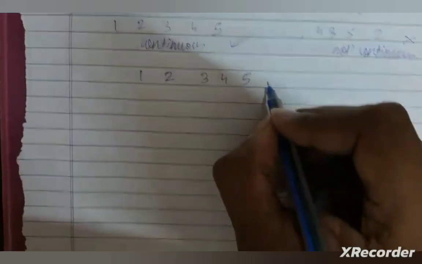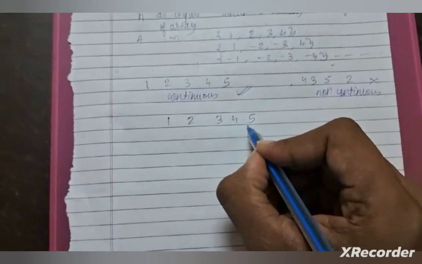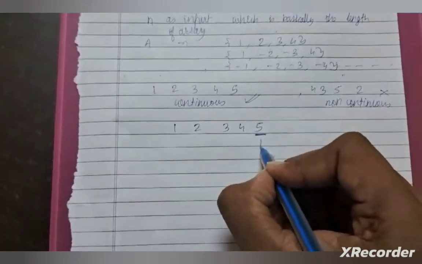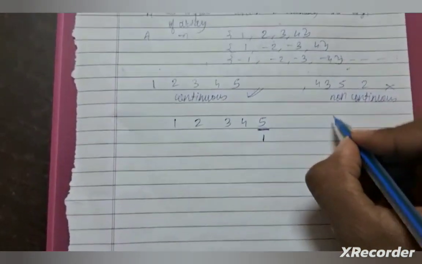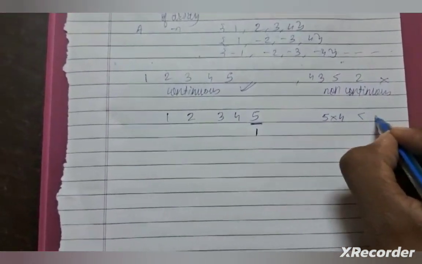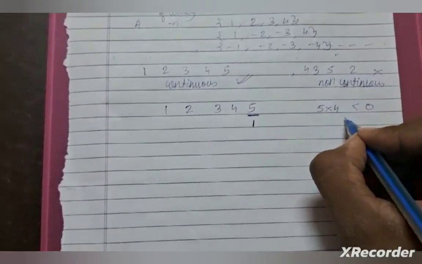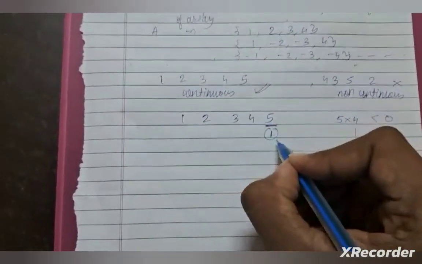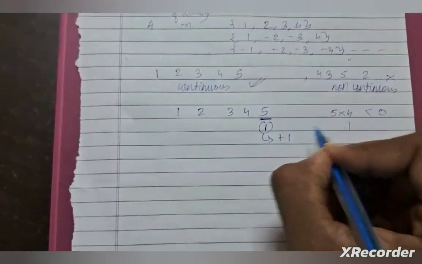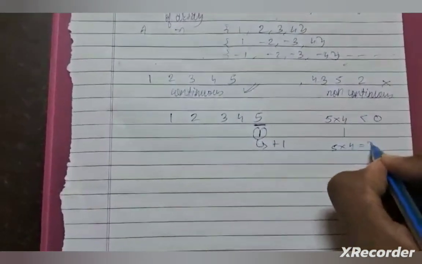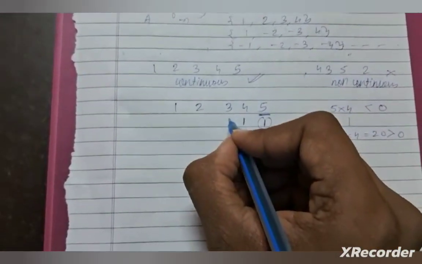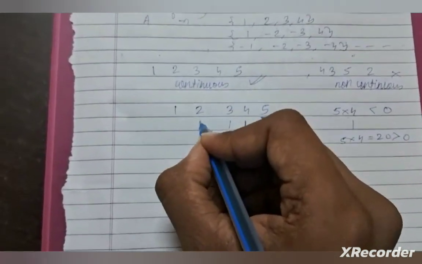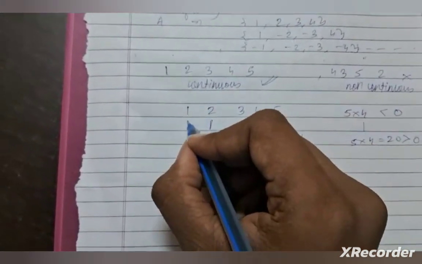So what we have to do is take the last element's value as 1, and multiply the last element with the second last element. So 5 multiply 4: if its value is less than 0, then we add 1 to the prefix. But 5 into 4 equals 20, which is greater than 0, so its value will be 1. 3 into 4 equals 12, its value is 1. 2 into 3 is 6, its value is 1. All are greater than 0, so it will also be 1.